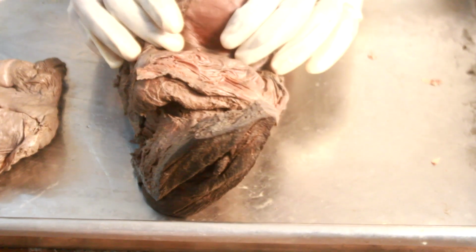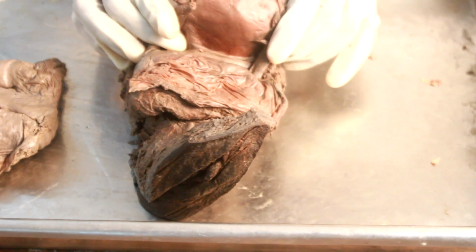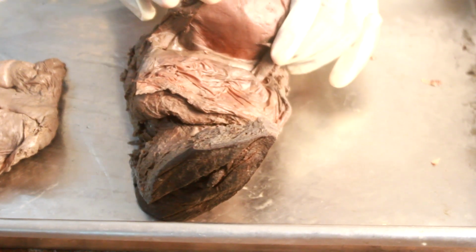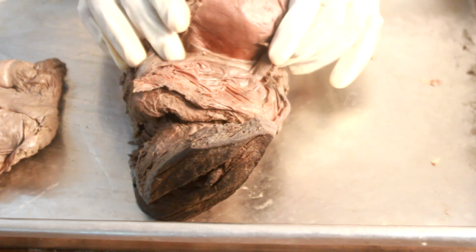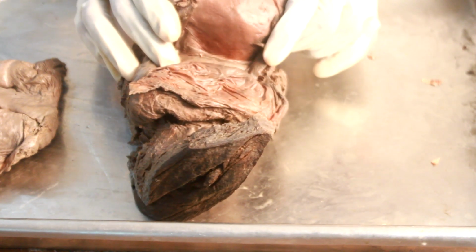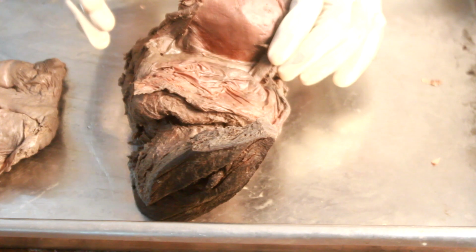Come to the venous drainage. Venous drainage corresponds to artery. So the venous drainage of uterus is by uterine vein and ovarian vein. Come to the lymphatic drainage. Lymphatic drainage is also important for uterus.